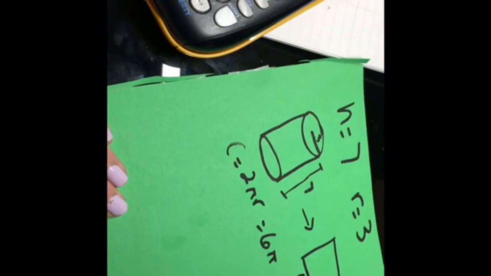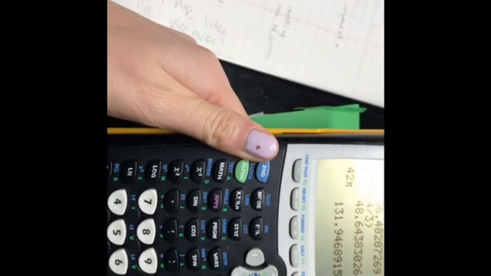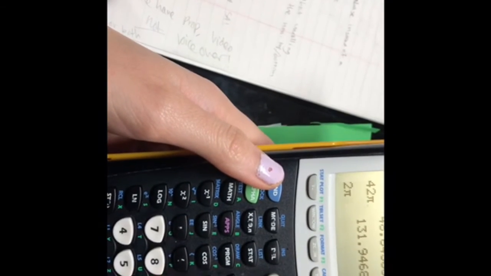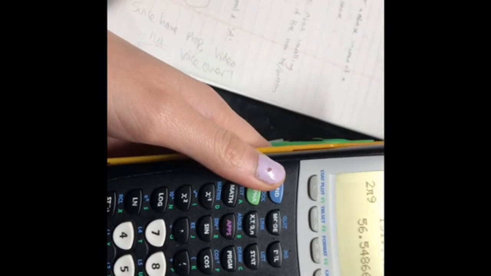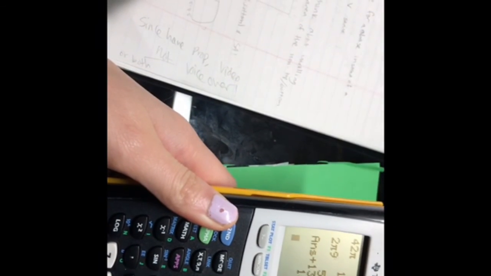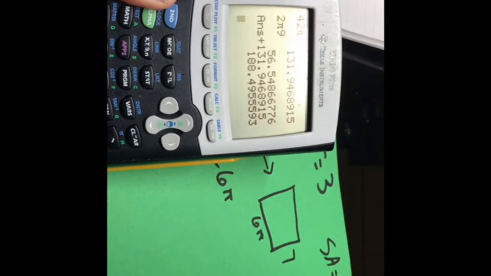Then we just multiply these together and we get 42 pi. And I guess we could put this in our calculator. We get 131. So 2 pi r squared, we should probably do that too. 2 pi r squared is 57.6. And then we'll just add that to this one. And then we get a total of 188.5 for our surface area.